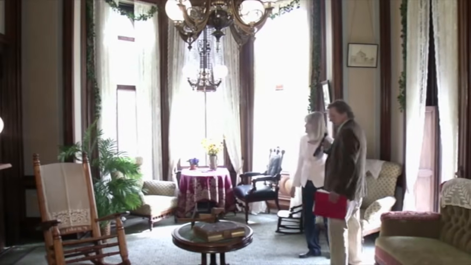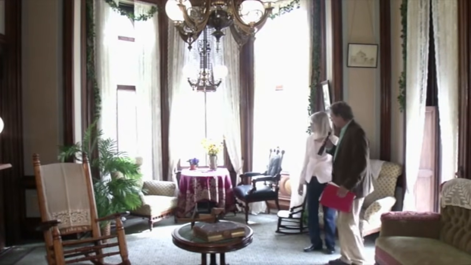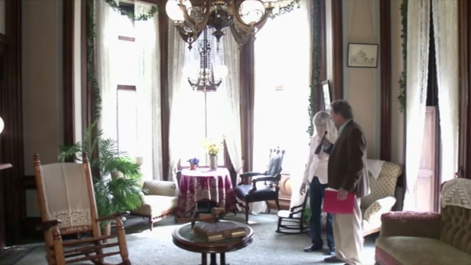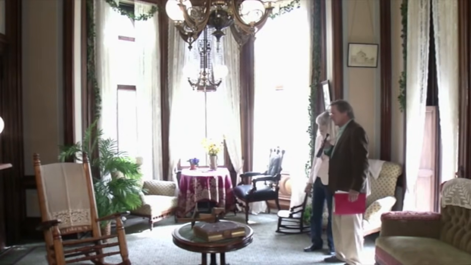Okay, we are now in the Davis's sitting room, and this looks like a fun room. I can see playing cards over there. This would be a good place to read. Marcia, can you tell me a little bit more about this room?